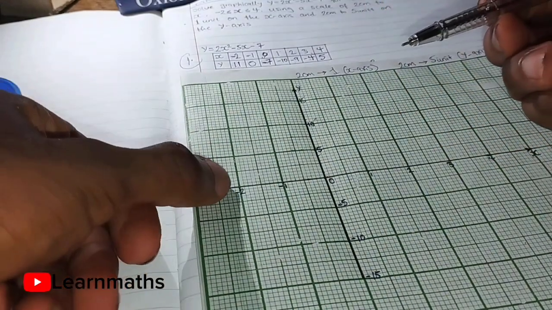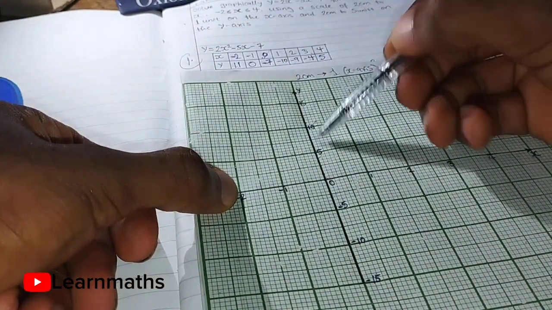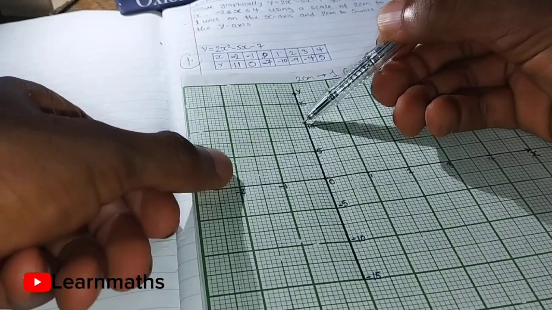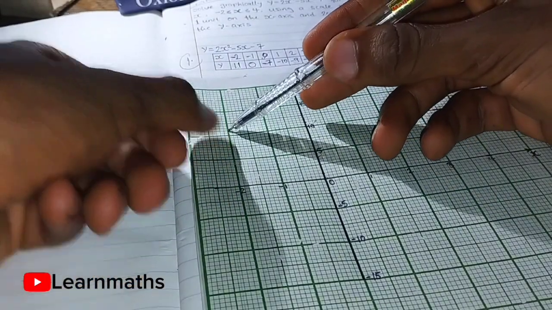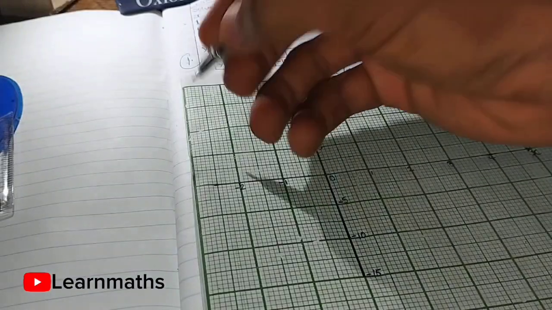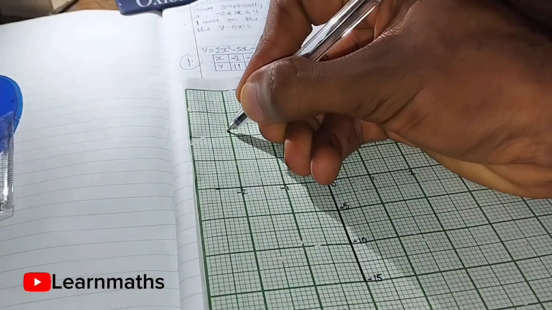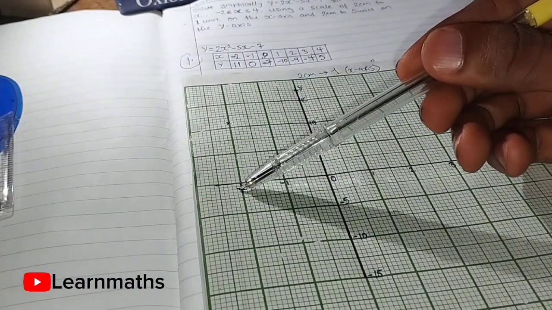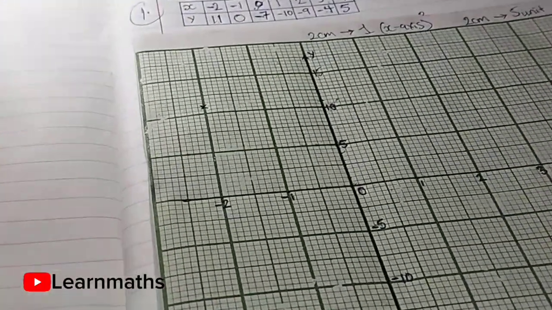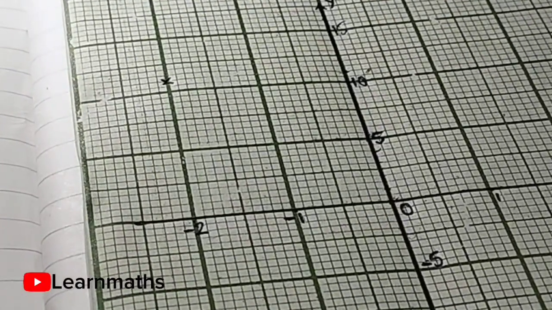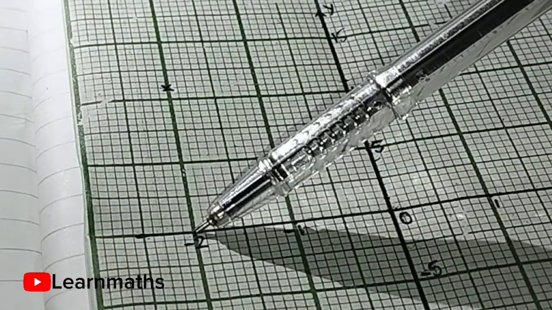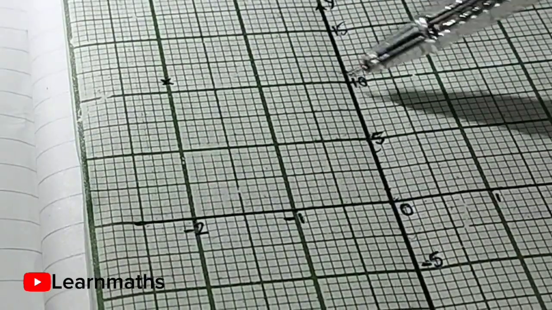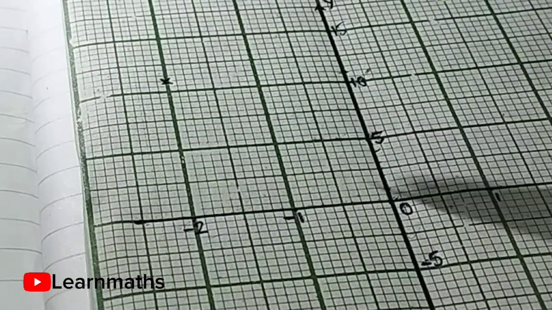Okay, so this is where x is 2, right? And this is where y is 11. So where did these two values intersect? This is where they intersect, right? So you plot that point. Right, let's zoom in a bit. All right, this is the x-axis, right? The value for x here at this point is -2, and the value for y here is 11. So that's where they intersect. That's how you get the first point of intersection.